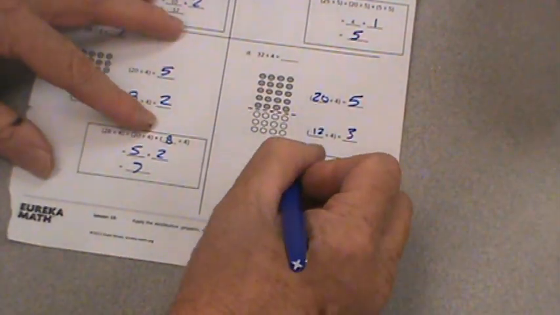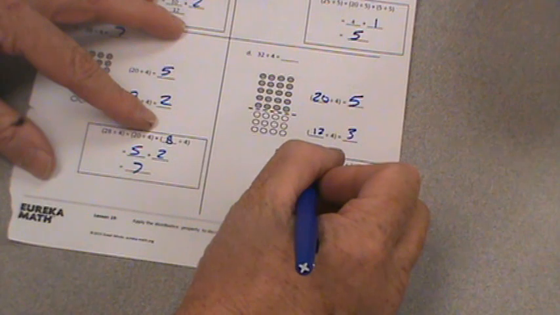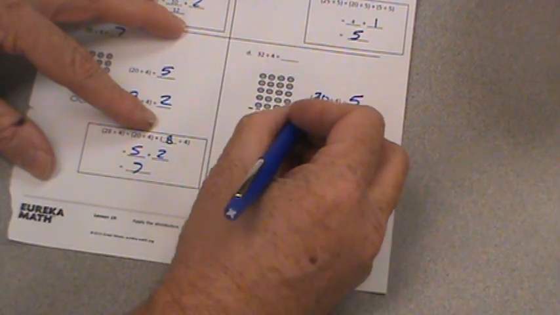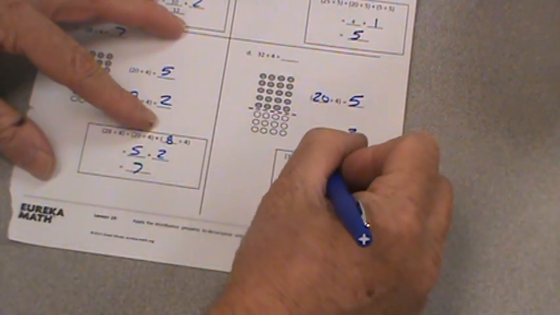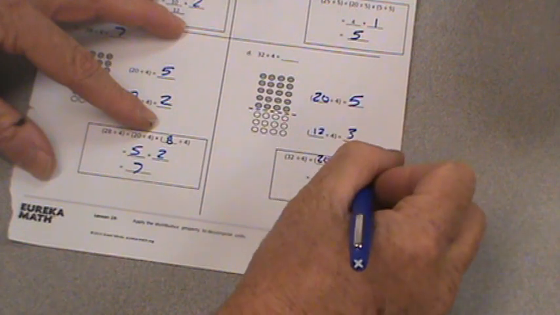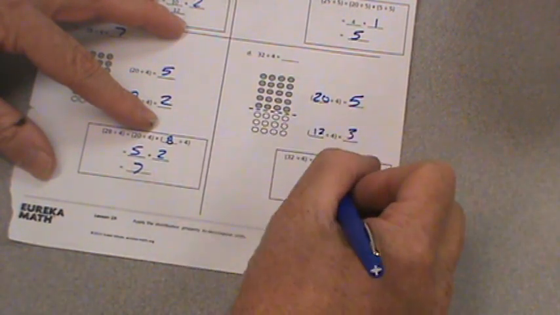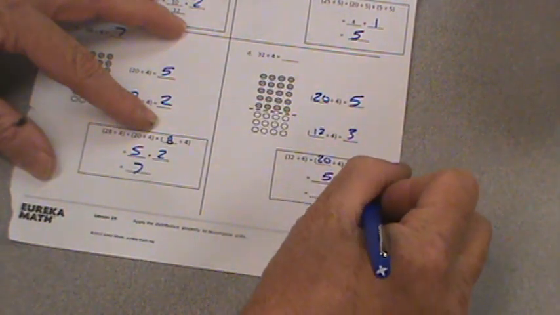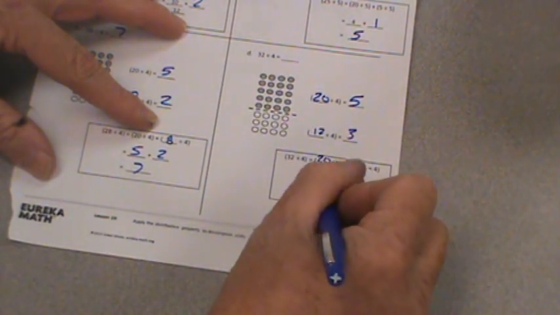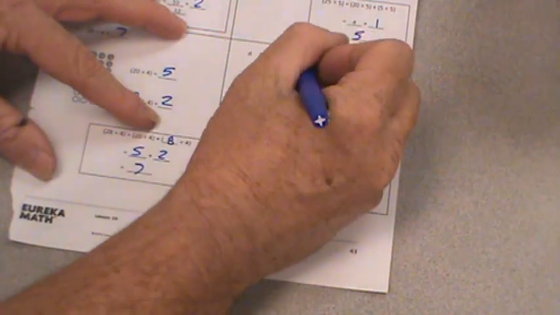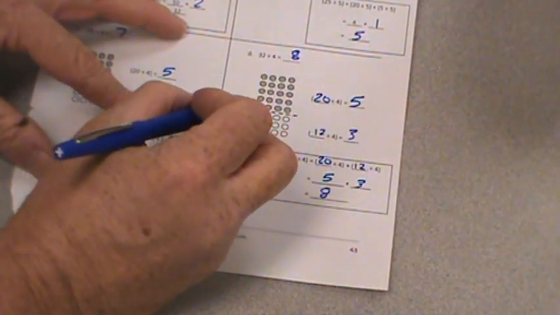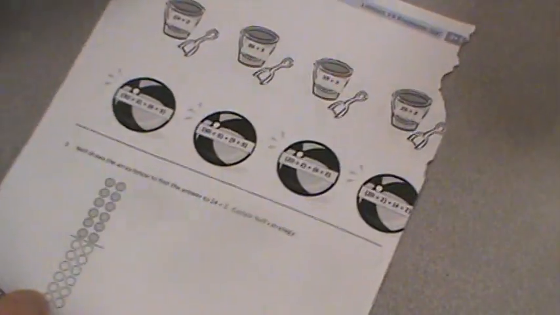And we come over here, 32 divided by 4 equals something divided by 4. Well, 20 divided by 4, right? And 12 divided by 4. We know that 20 divided by 4 equals 5. 12 divided by 4 is 3. 5 plus 3 is 8. So 32 divided by 4 must be 8, and sure enough, 1, 2, 3, 4, 5, 6, 7, 8 rows.